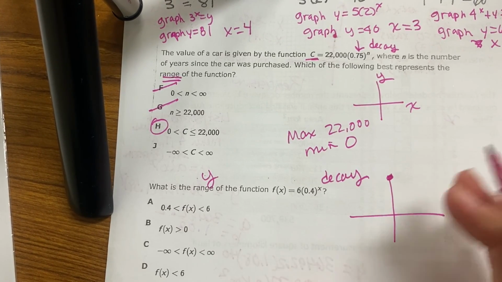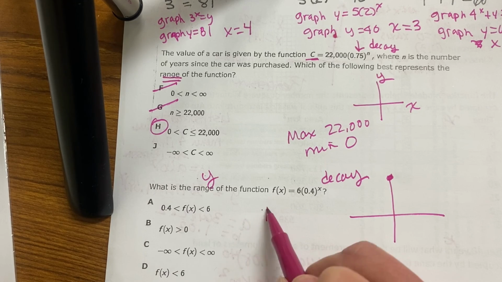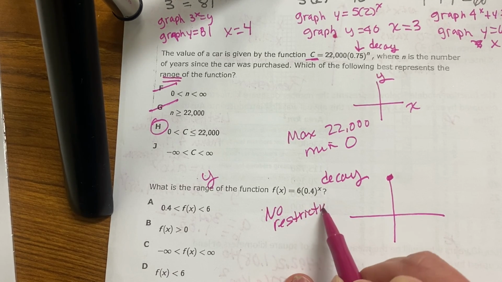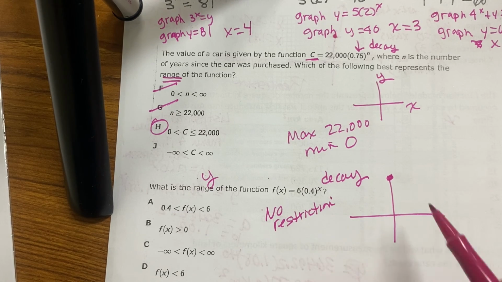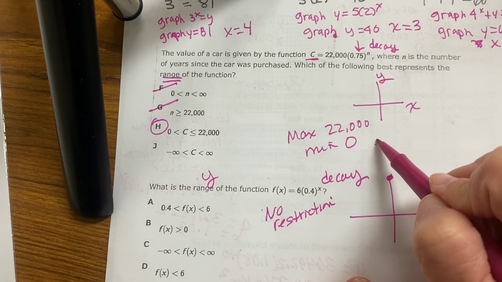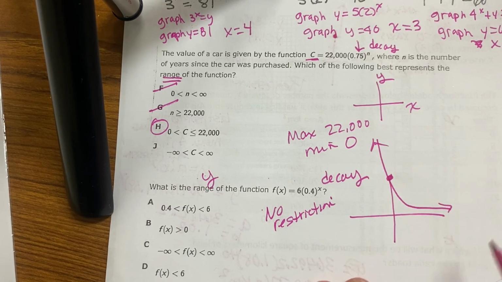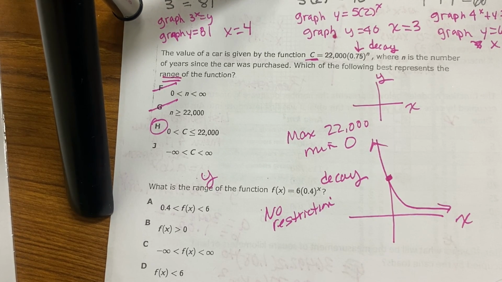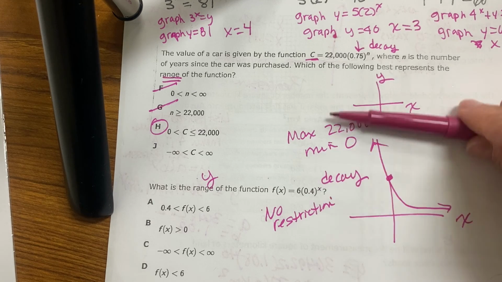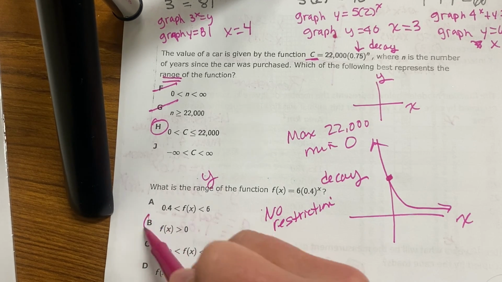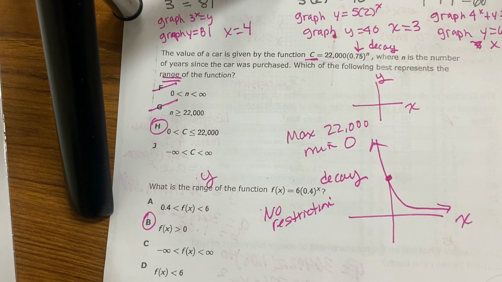And then you ask yourself, do I have restrictions? So I have no restrictions. But I do have a horizontal asymptote, and so it's going to decrease. It's not going to cross the x-axis. And so my range is going to be greater than. So I'm looking to see which one is greater than. And so y is greater than 0.